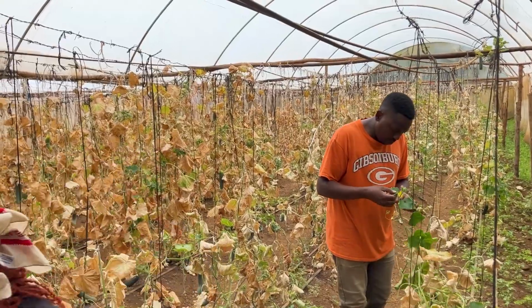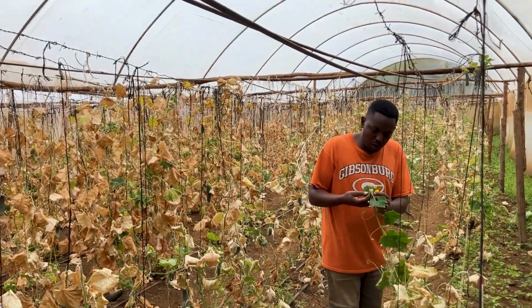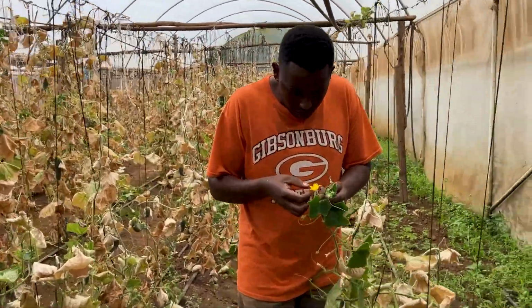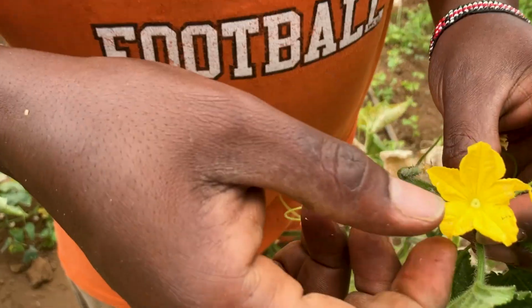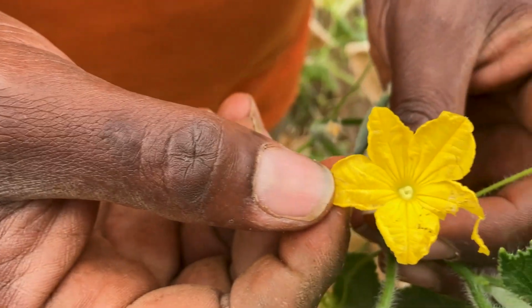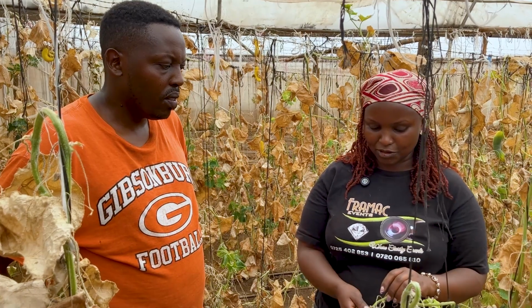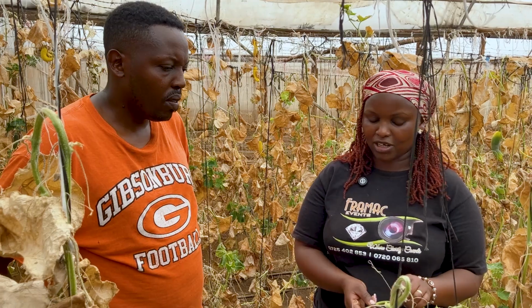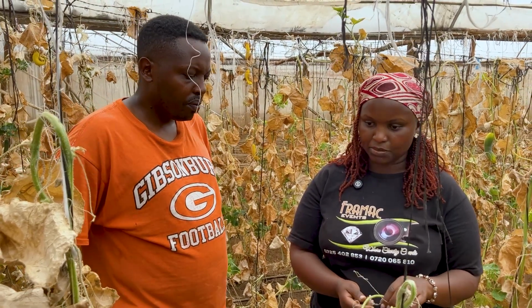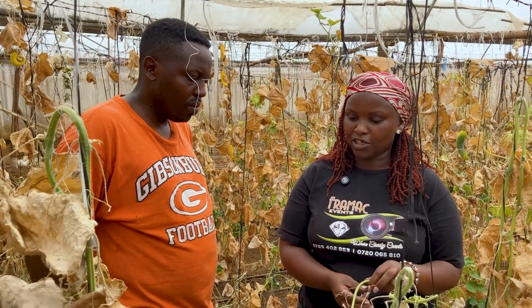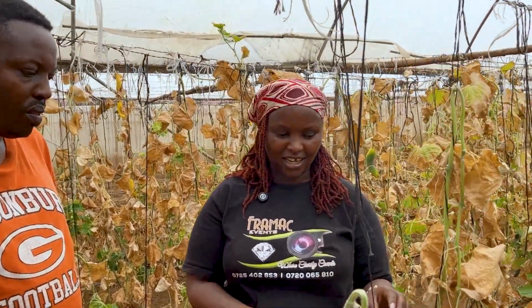As you can see, for us, this is not our side hustle yet, but maybe in future we can make it our main hustle. We have other things we do. But I would encourage people to do farming, especially the young people. Please venture into farming. Wanasema hakuna kazi hapa nje. Kazi iko hapa.